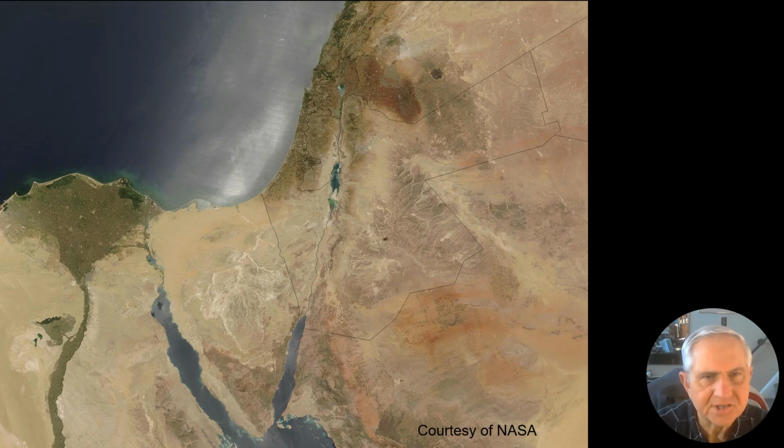Here I have a satellite map, courtesy of NASA, where we can see things a little better in perspective. They came here to Sukkoth, probably the Wadi Tumilat, and then they turned and went up here to Migdal, then came down here.